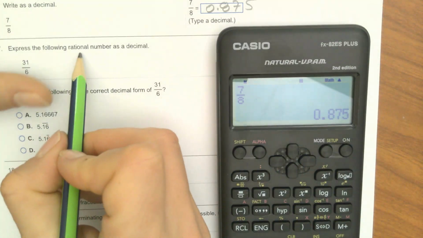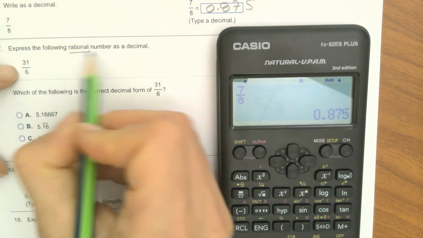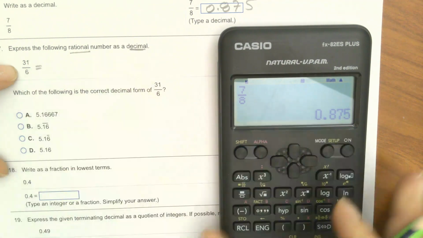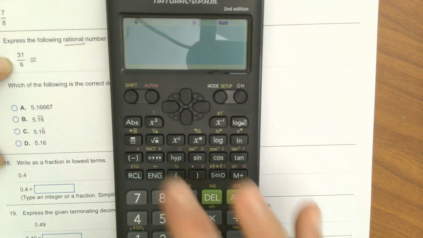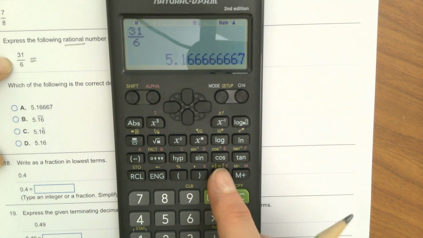Express the following rational number. Rational just means like a fraction, as a decimal. Okay, so let's put it in. 31/6. That's not a decimal. I have to push D for decimal.